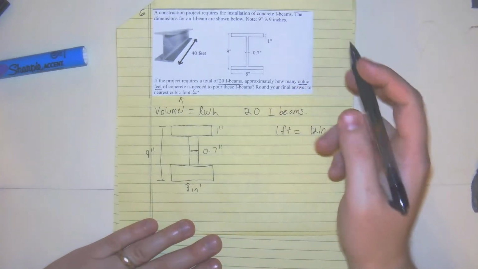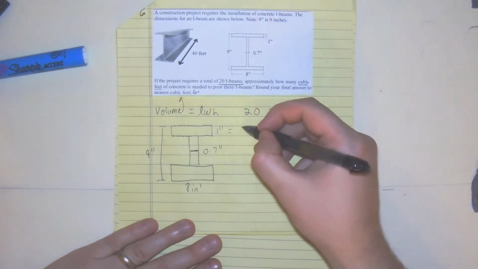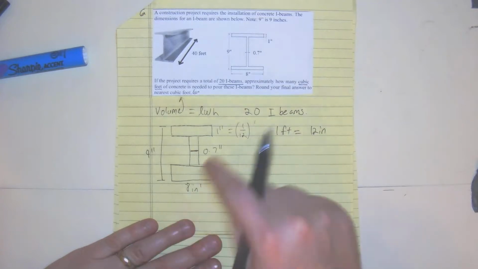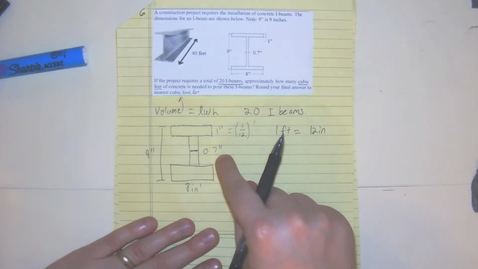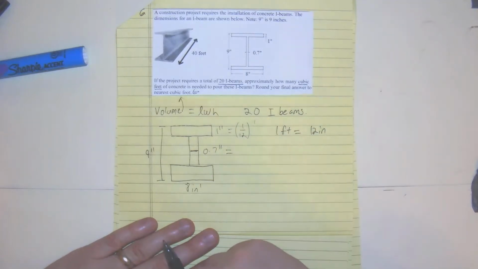For the height of this right here, 1 inch is equal to 1/12 of a foot. Here, 0.7 inches, we could convert that, but I don't want to worry about doing 7/10 of 12ths. Let's not worry about that.